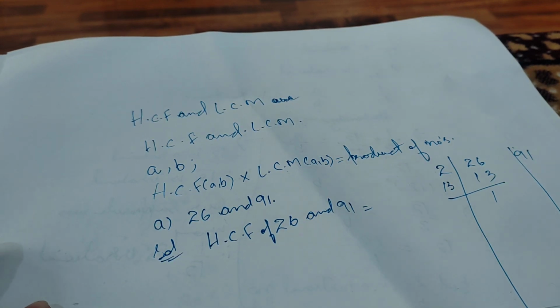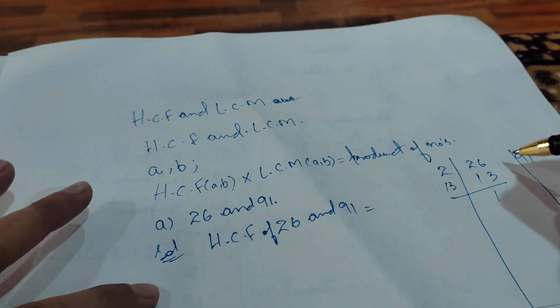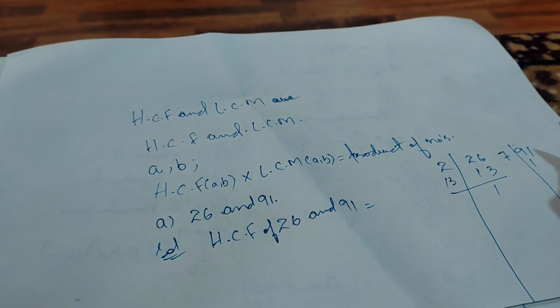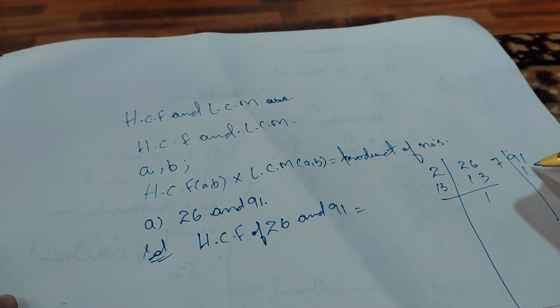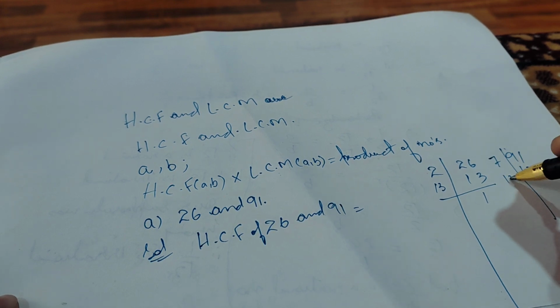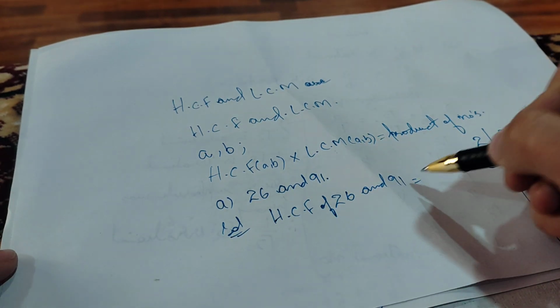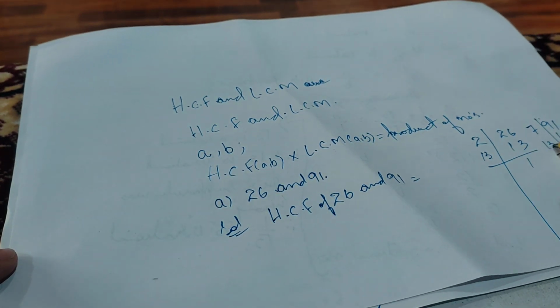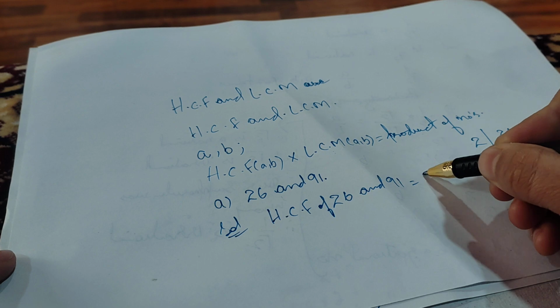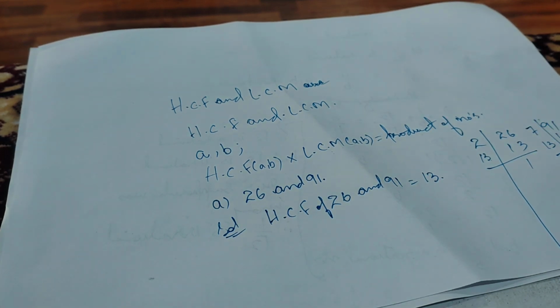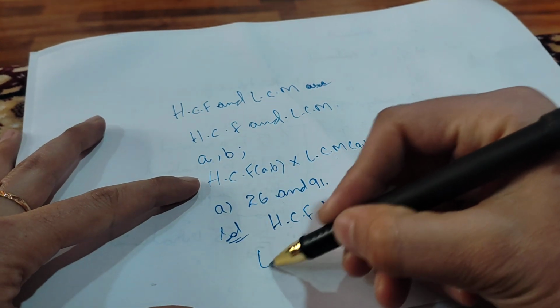Now, for 91, we have 7 times 13, and 1 times 91. Again, 13 is a prime number. So the HCF of 26 and 91: what is the common factor between the two? It is 13. So their highest common factor is 13.